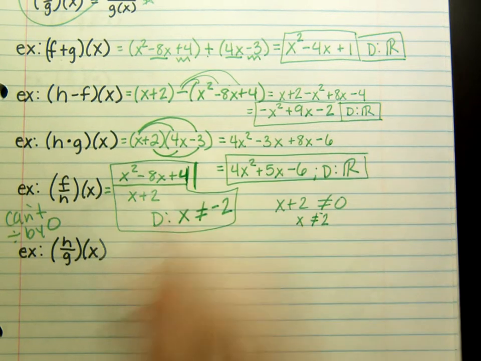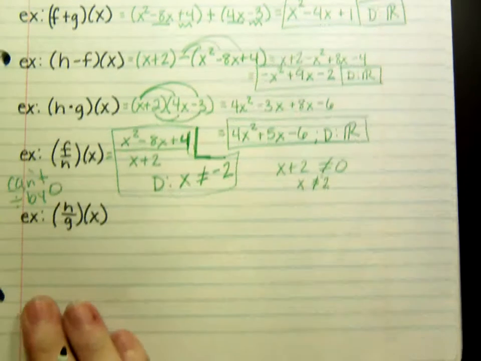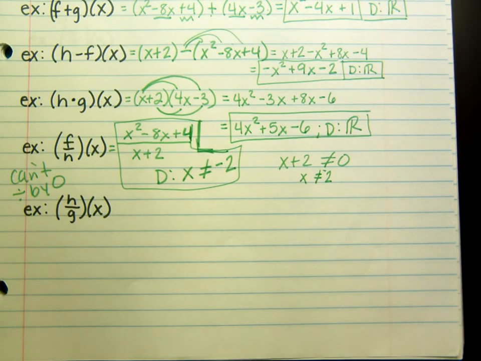There we go. A little bit messy, but you got the idea. All right. So let me show you another one just to make sure you got it.